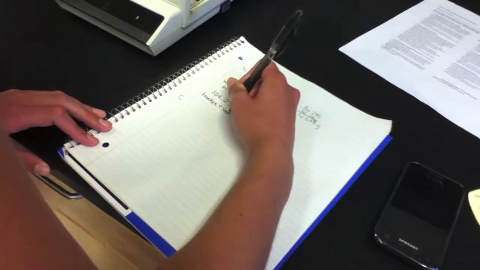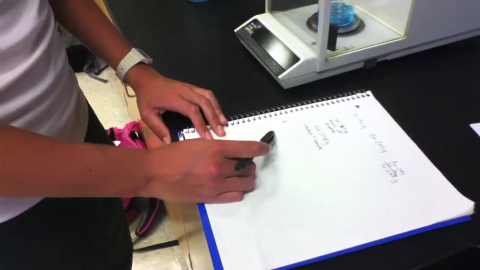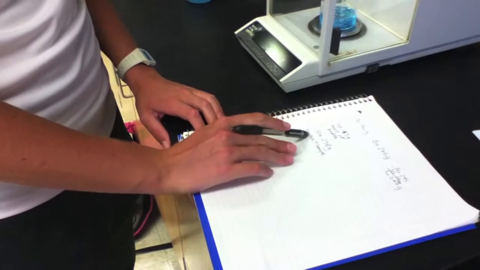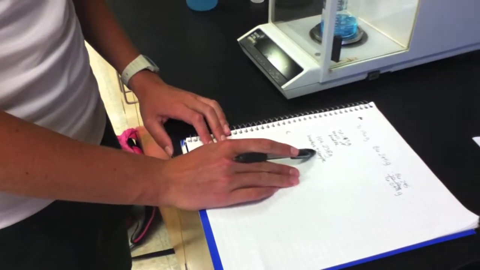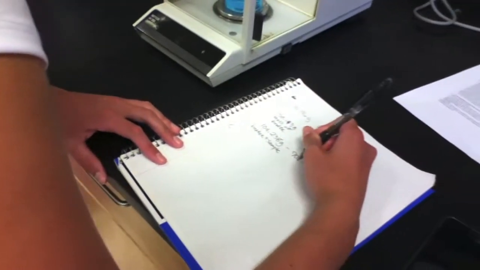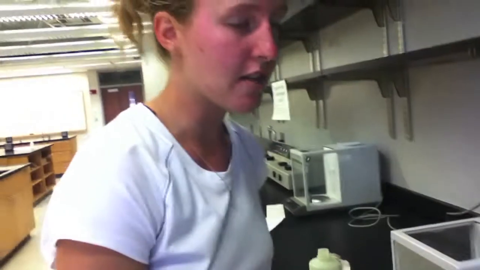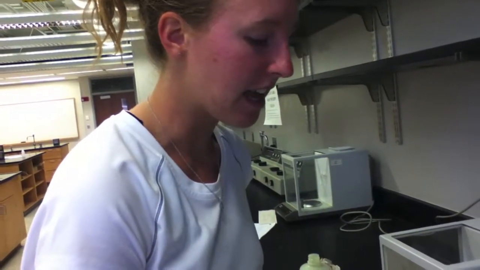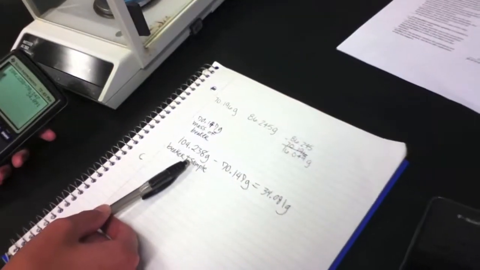So that is the mass of beaker plus sample. So to obtain the mass of the sample, I will subtract the mass of the beaker from the mass of the beaker with the sample in it to get the mass of the sample. So the mass of the sample is 34.091 grams, obtained by subtracting the mass of the beaker from the mass of the beaker with the sample in it.